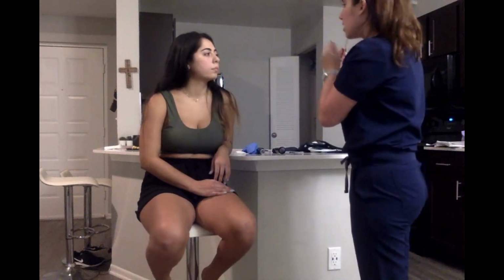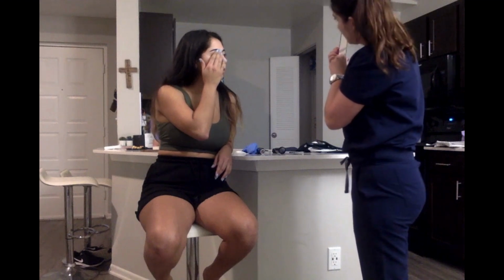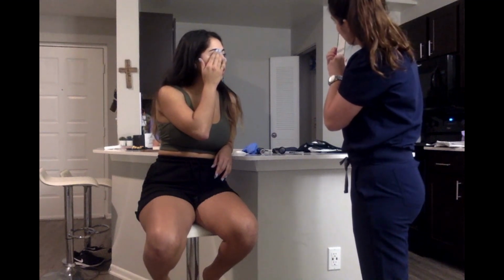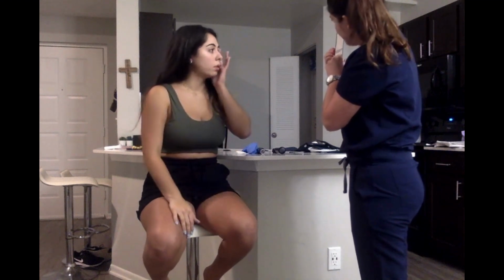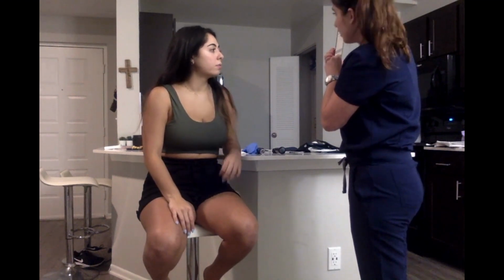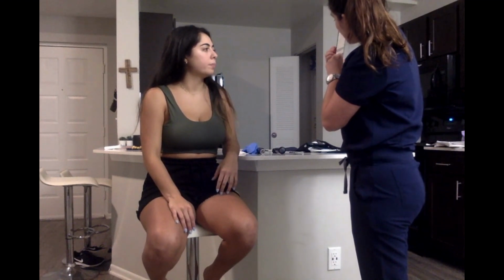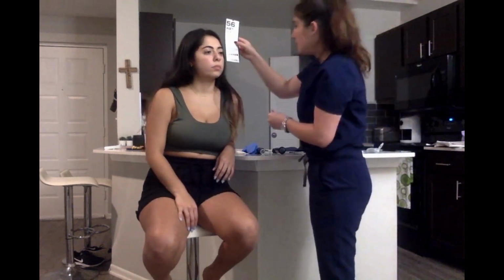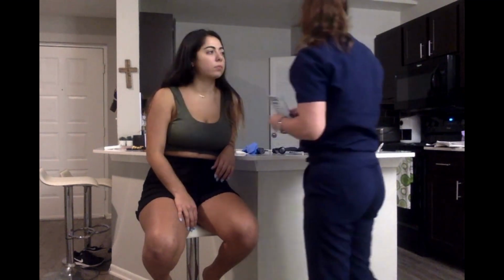If you could please cover one eye and read the lowest line that you can. 5, 6, 3, 2, 9, 5. Okay, you could cover the other eye, please. 5, 6, 3, 2, 9, 7. Okay, you could do it with both eyes open. 5, 6, 3, 2, 9, 7. Okay, I will now measure the pupil size. Okay, 6 millimeters.